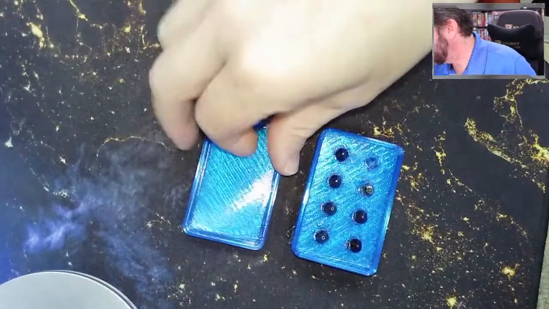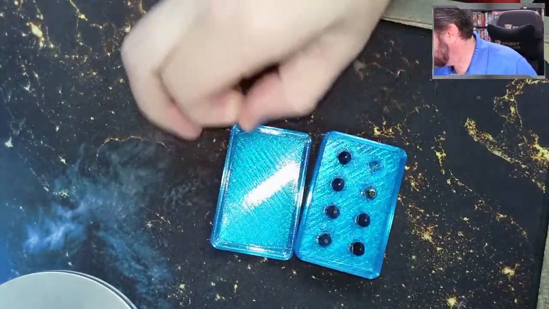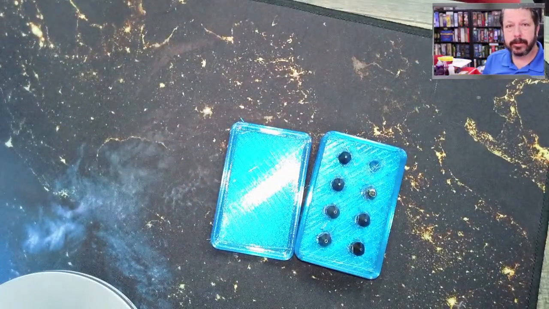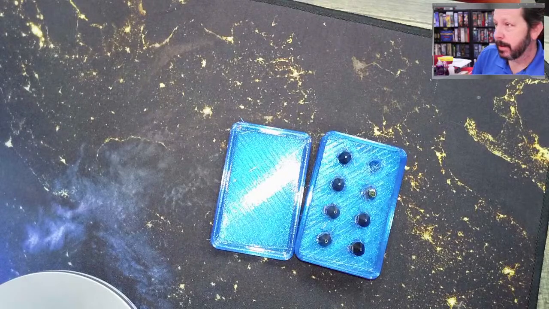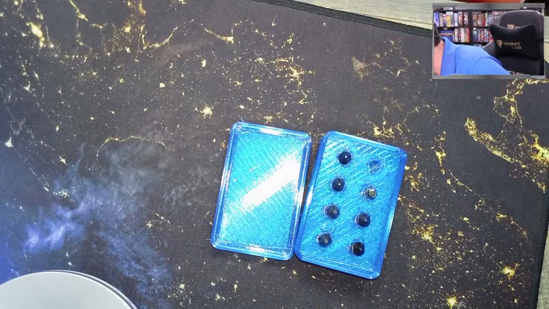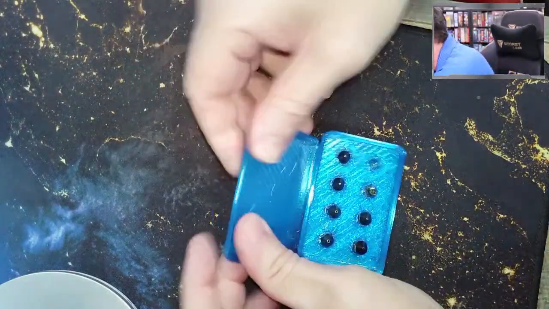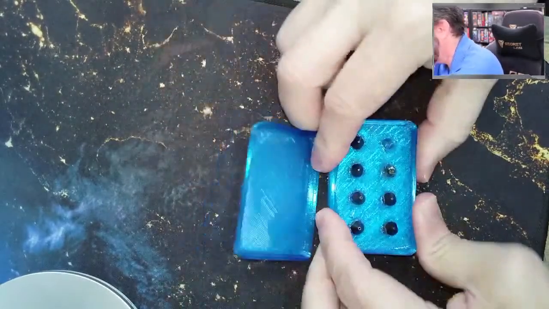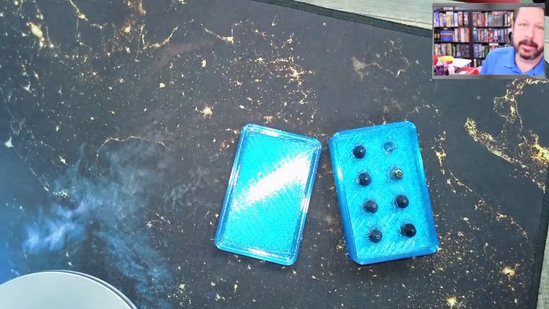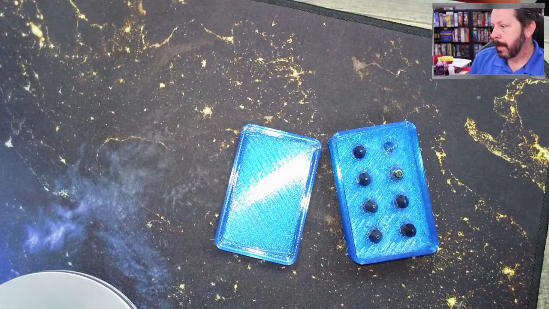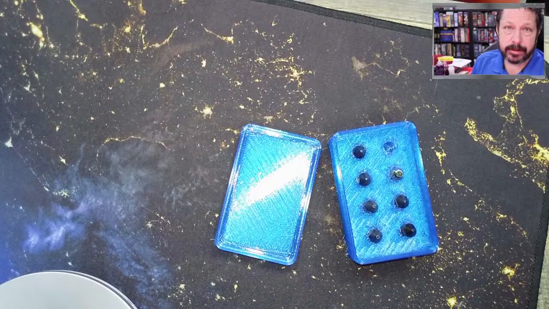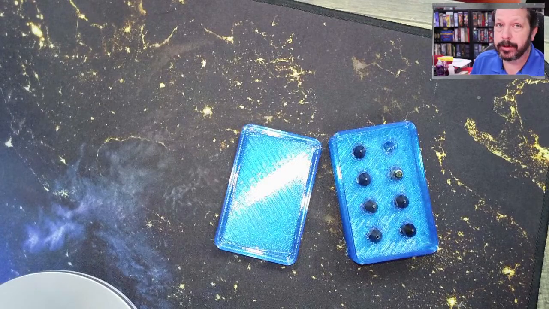These strings are easy to get rid of. You can just pull them off, or you can hit them with a heat gun. A little bit of heat, and they'll usually almost dissolve. In this case, they're not very heavily stringed. But remember, this is TPU, a rubbery material, and it is going to be more stringy. For one, it's rubbery, but also it's hard to use retraction on this material. It's not impossible, it's just harder to use retraction.